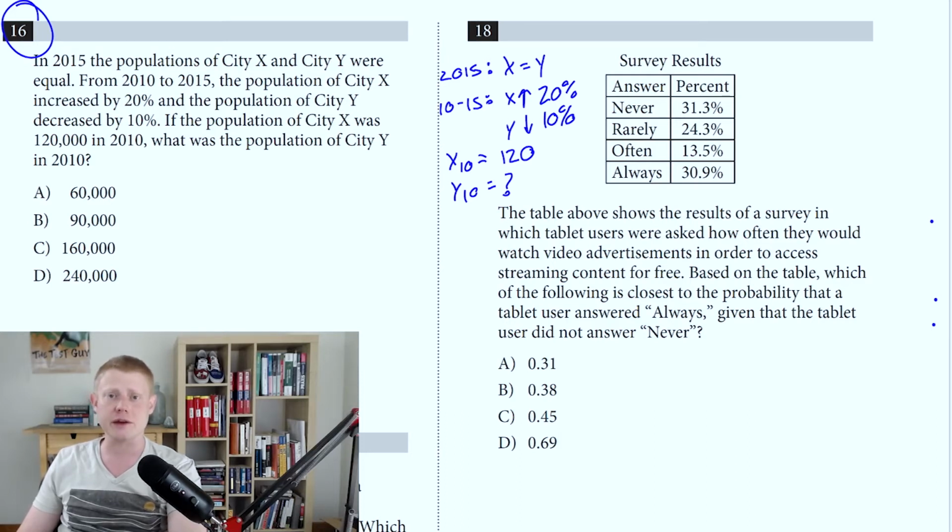I've made a list of the givens, and I encourage you guys to do that whenever you have a lot to keep track of. Now, this is a notation that I use, but use whatever works for you as long as you're consistent with it and it's clear. So in 2015, we know X is equal to Y. From 2010 to 2015, X is up 20% in population, Y is down 10.